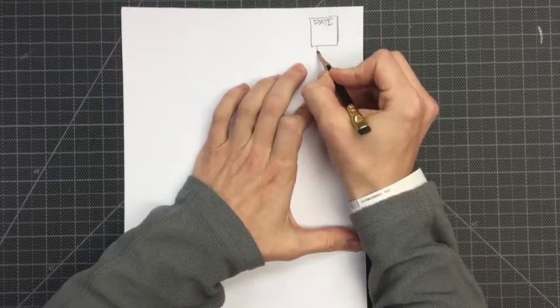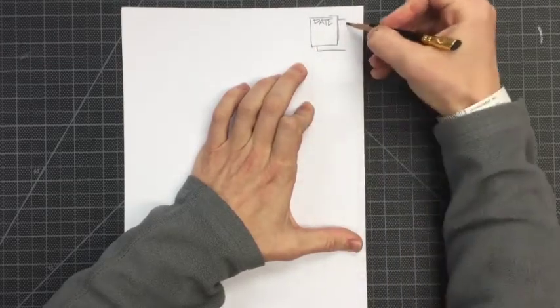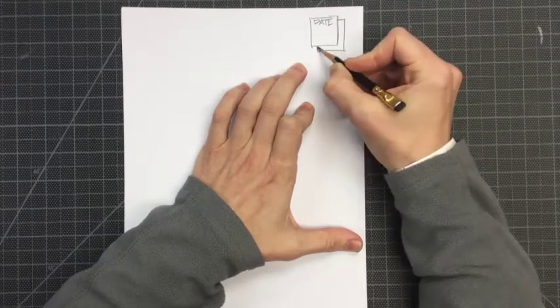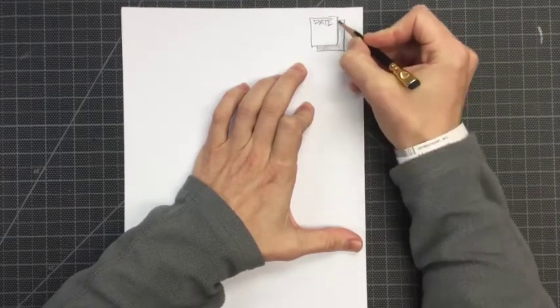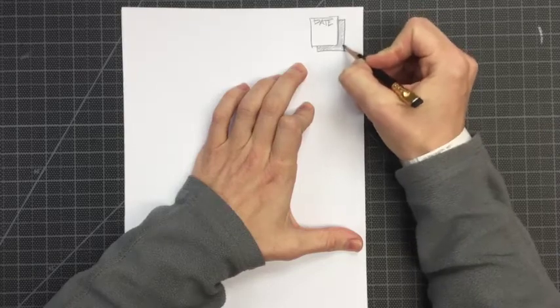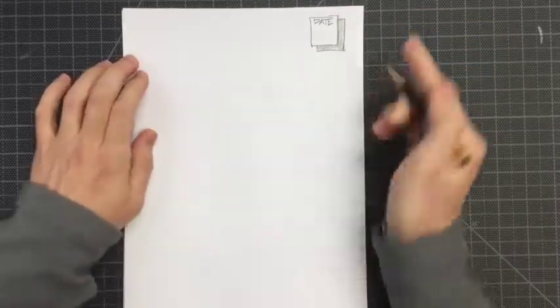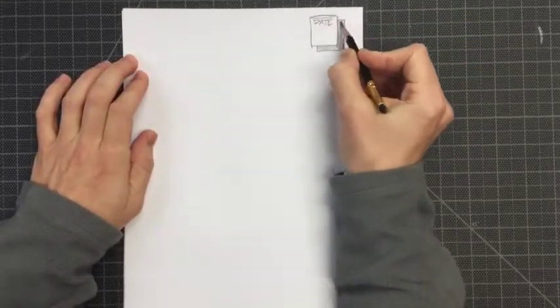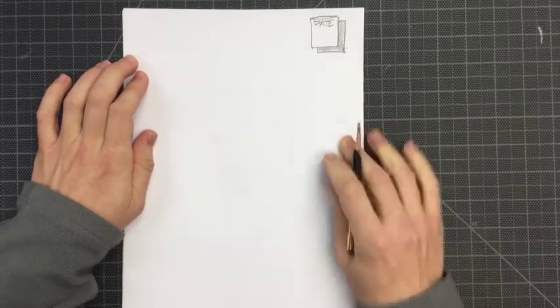And I like to draw a little extra rectangle below that, and that makes it look like a piece of paper floating, and that this becomes the shadow.